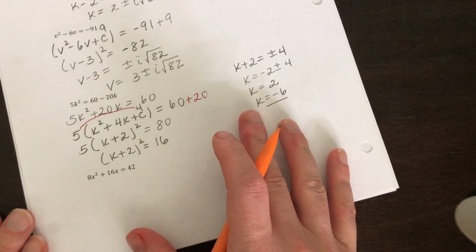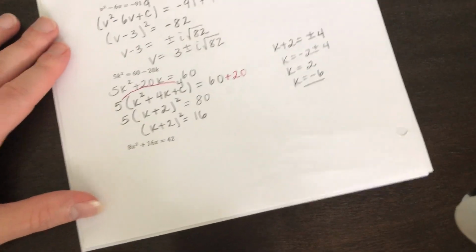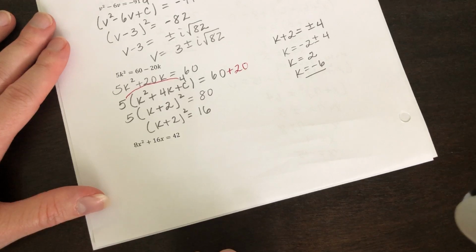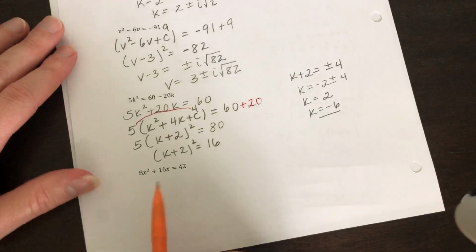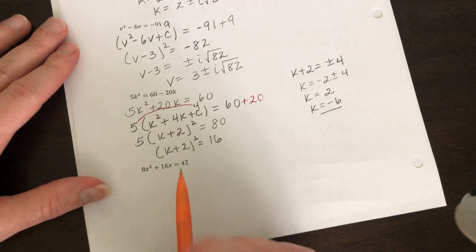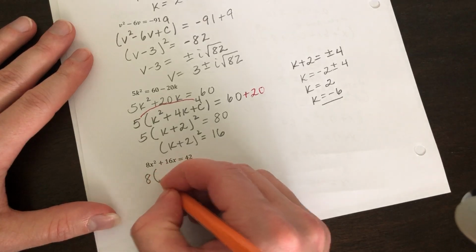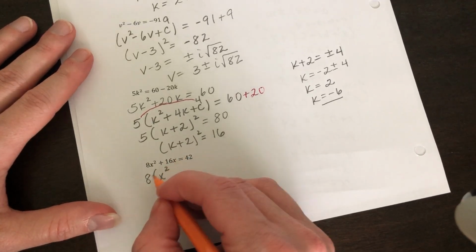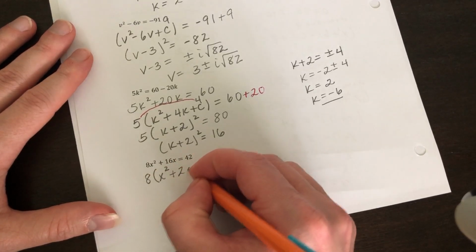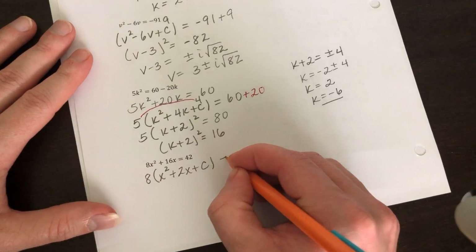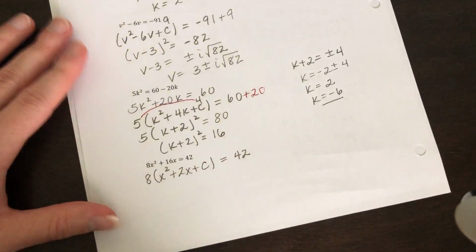Okay, the next one. So we get 8x squared plus 16x is equal to 42. So we're going to factor out the 8. 16 divided by 8 is 2. I'm going to put my plus c, and I'm going to leave my 42 on that side.